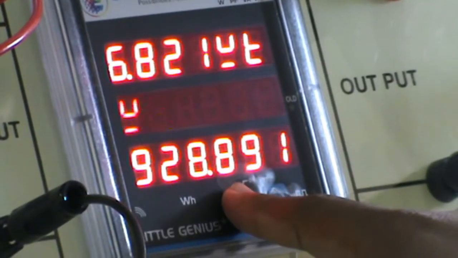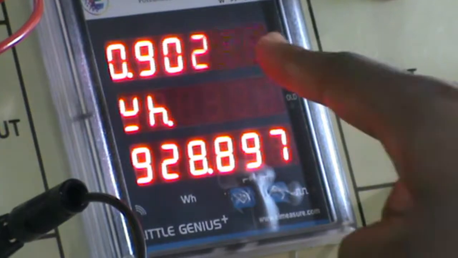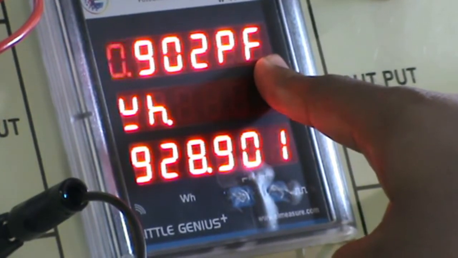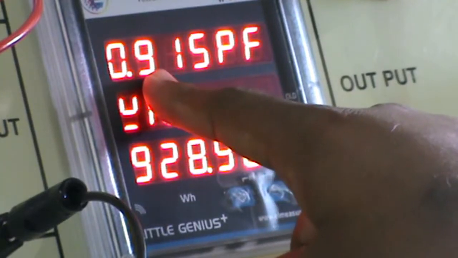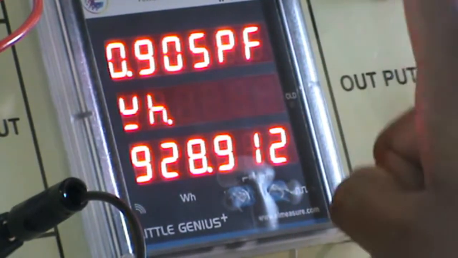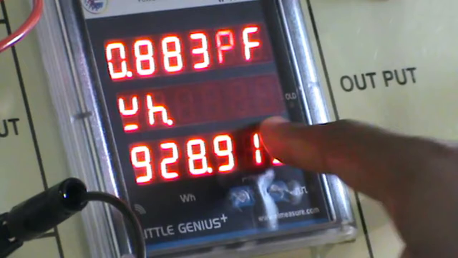Again press the left button one more time. The PF indicates the power factor. The power factor of this lamp is 0.88 or 0.90. Then this one is not required.